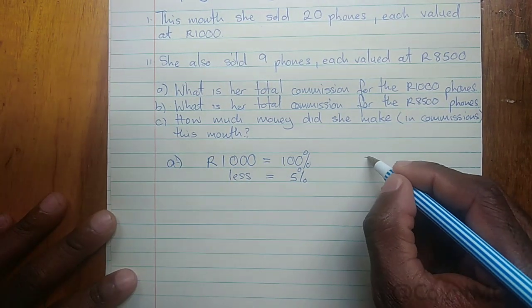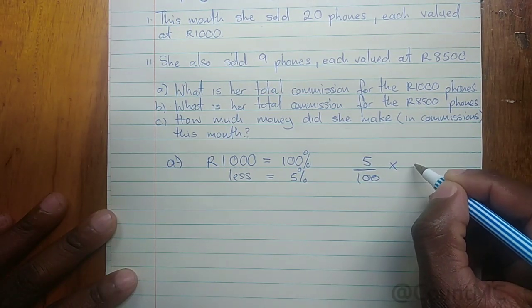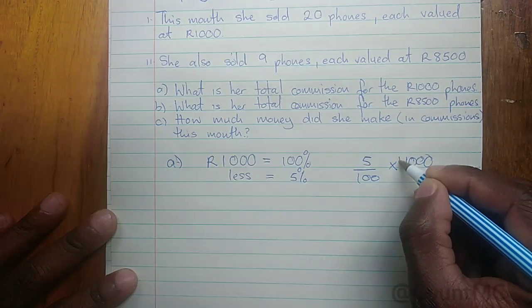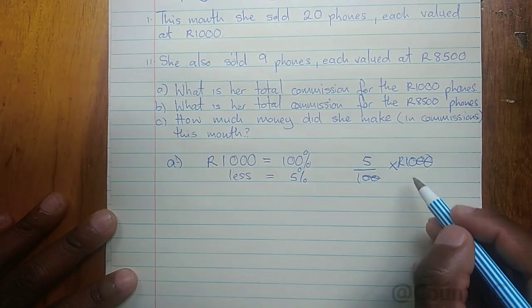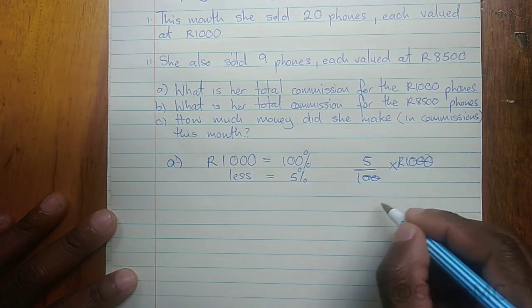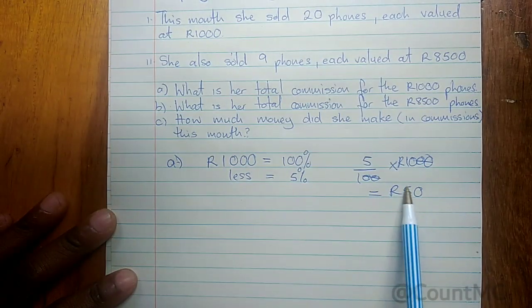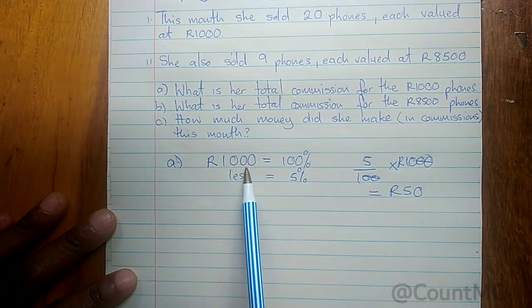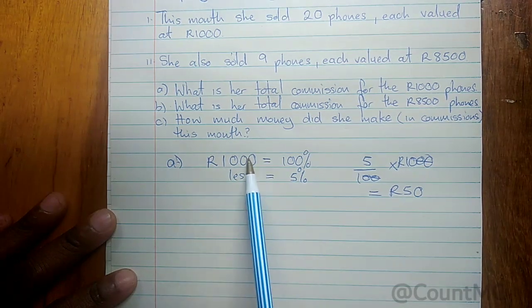If you say less, you say 5 divided by 100 multiplied by 1000 Rands. 5 times 10, we get 50 Rands. So this 50 Rand is the amount she gets for one phone which she sold going for 1000.